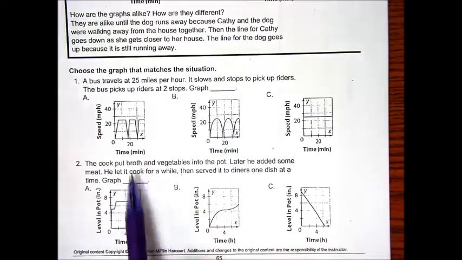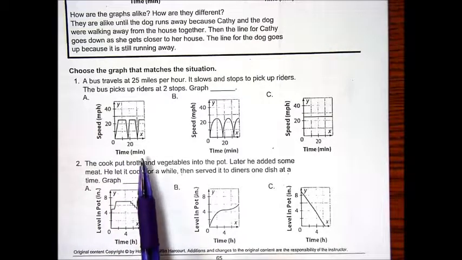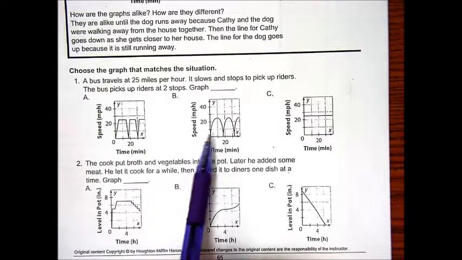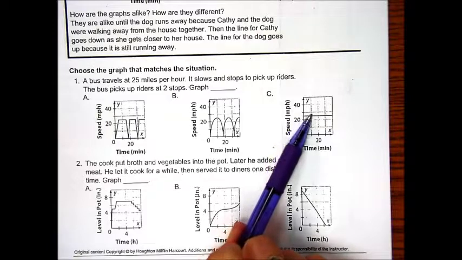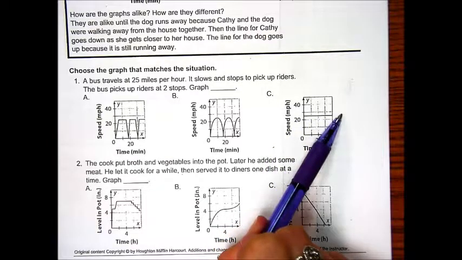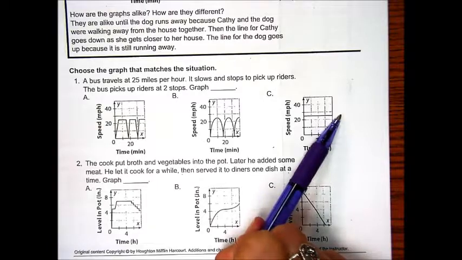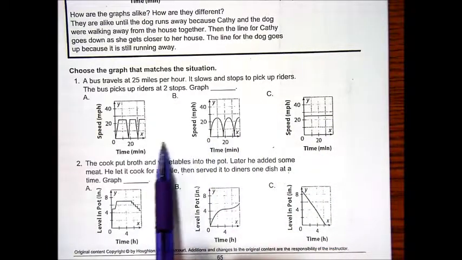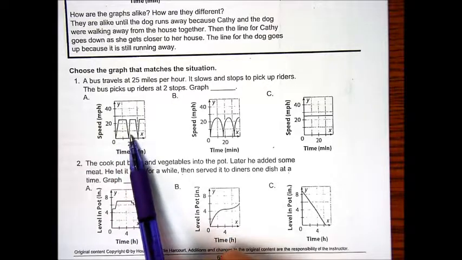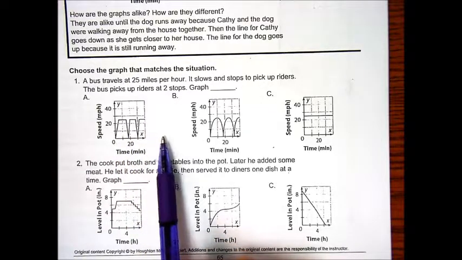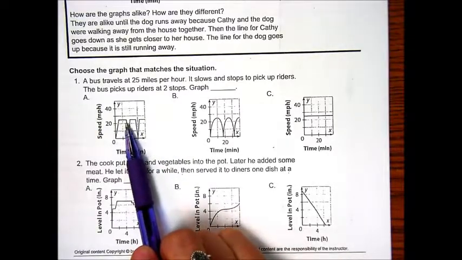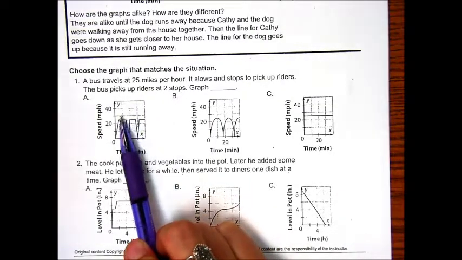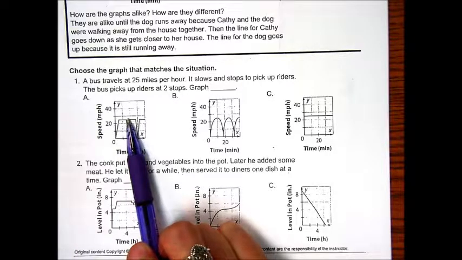It should stop twice. One of the most common conversations we had in class is students that wanted to discuss whether it should be A or B, because graph C just shows that the bus continuously stayed at 25 miles an hour the whole time, never stopping to slow down and pick up riders. These two are similar in that you can tell that the rising and falling motion represents speeding up and slowing down to stop. But what we want to look at is the flat tops of these graph portions, which show that the bus did consistently go at 25 miles an hour for at least some point of its travel.